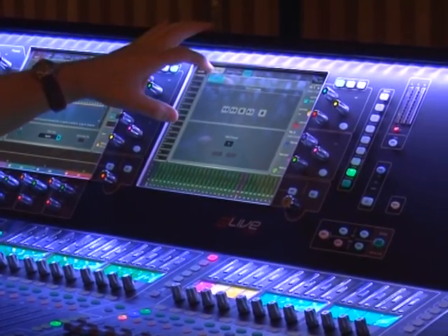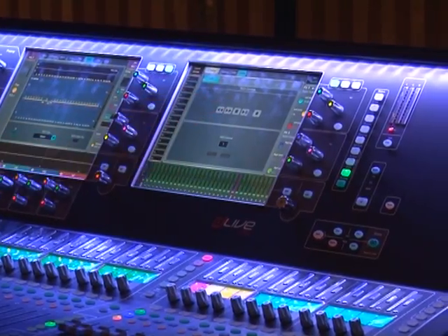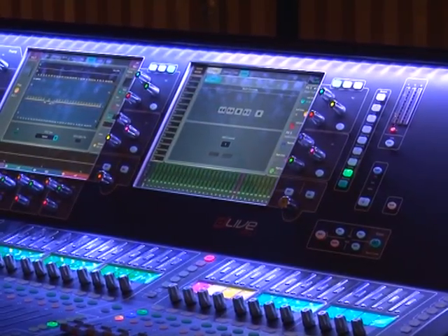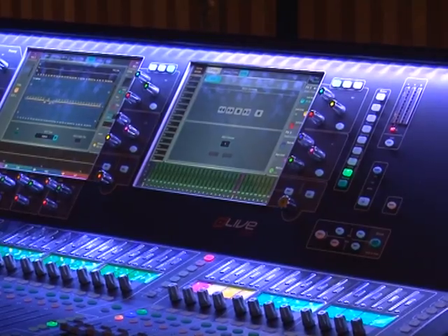And on the control page, you've got things like MIDI controls, so you can use this to control an external MIDI device. And that's just about it.